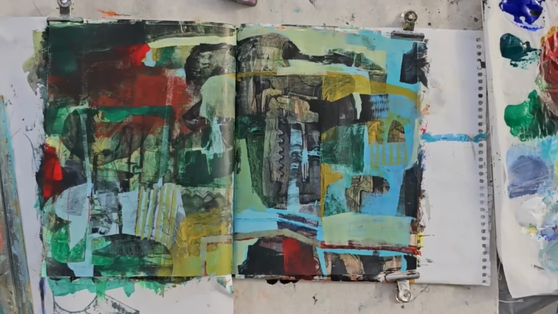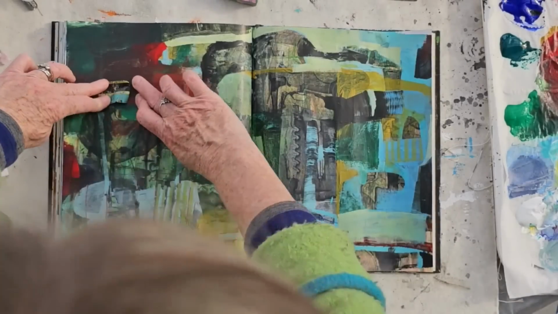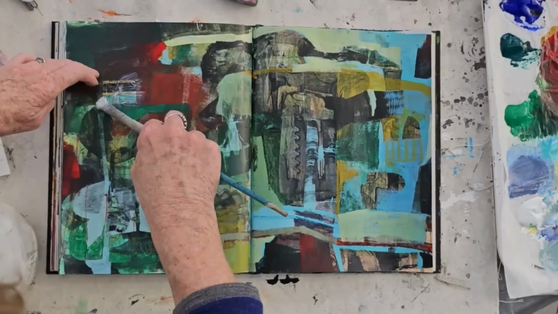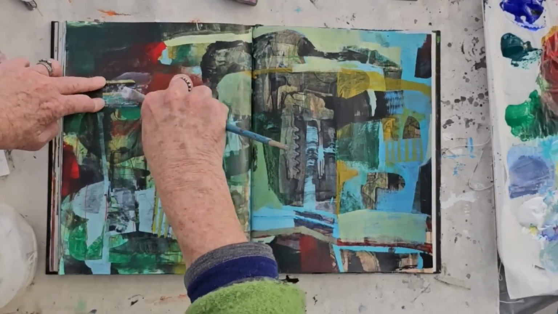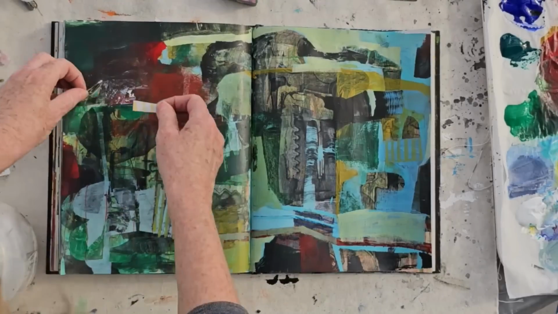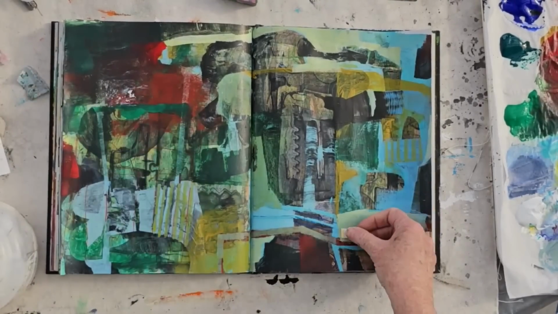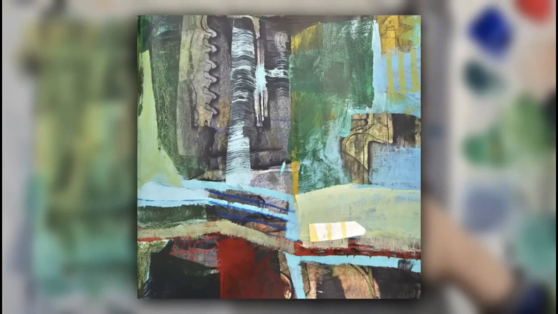Finally, I decided to add some collage into it. I liked this little bit, but it was a slippery paper that didn't stick very well, so I got rid of that and then looked for some different bits of collage to add in. So you can see the different layers building up there, and the marks that I made right at the beginning of the painting are still there towards the end.